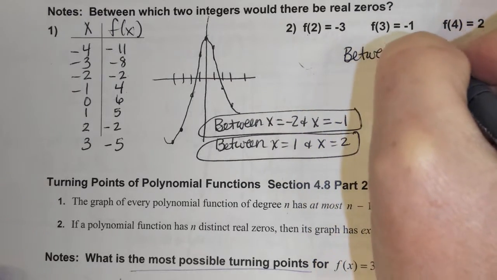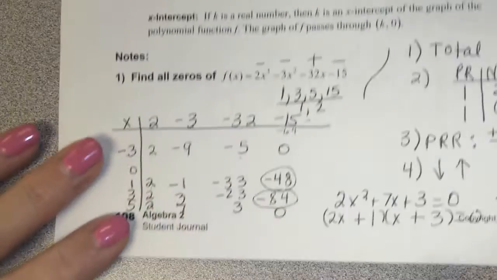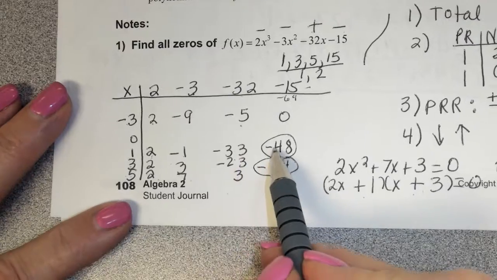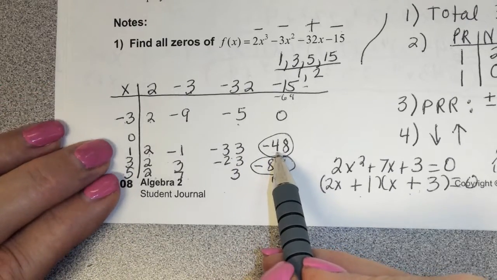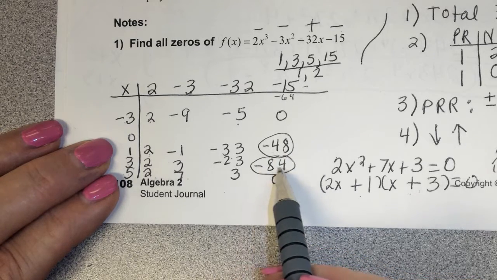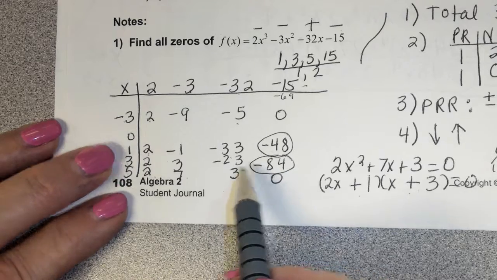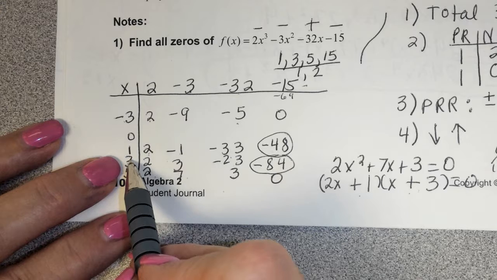So the reason that we study this is, let me go back to this chart we had. Remember how this chart tells us the y values? So let's say I did this and I found that this was negative 48, but this was positive 84. Wouldn't that tell me then that there has to be a 0 in between 1 and 3?